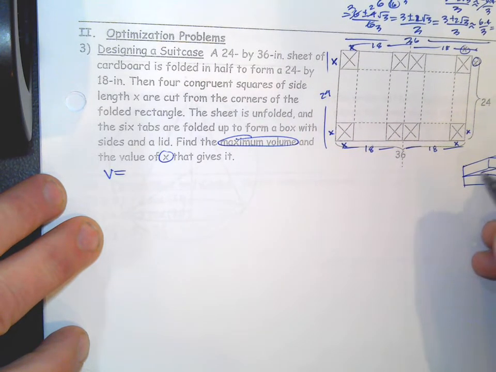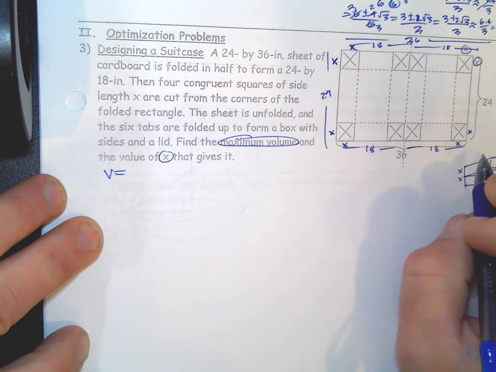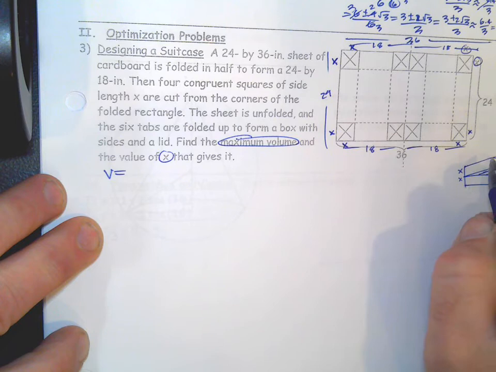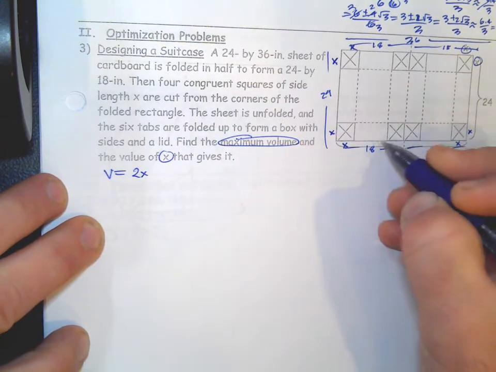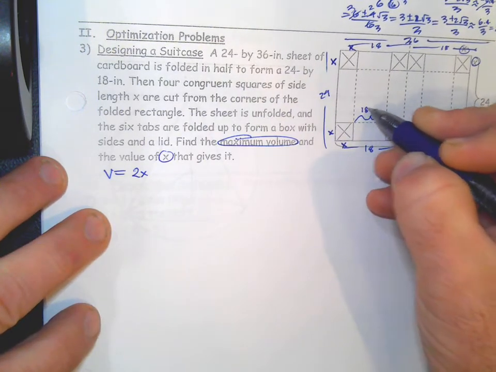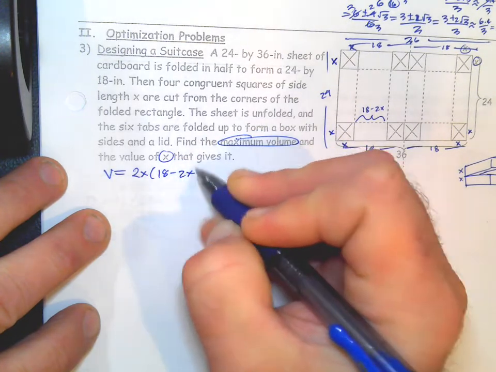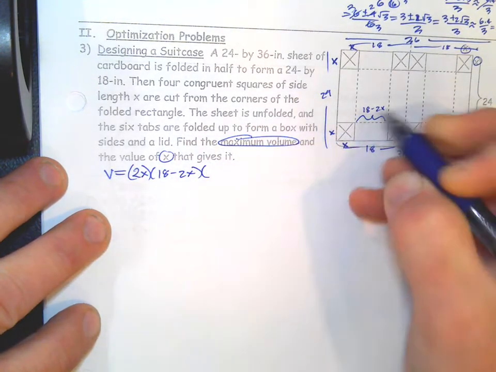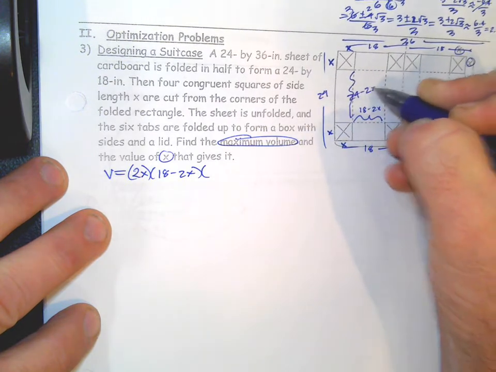You know, it kind of looks like that. So the height of the whole thing is 2x, right? And then this length right here is going to be 18 minus 2x. And then this length is going to be 24 minus 2x.